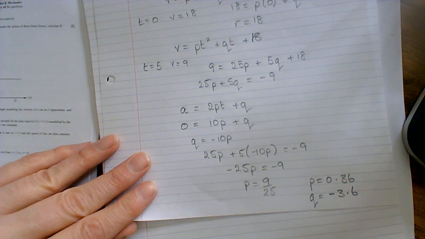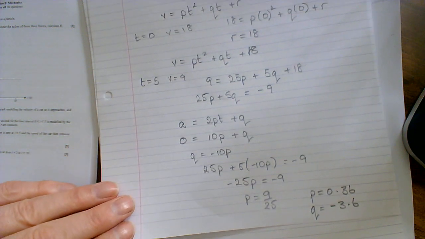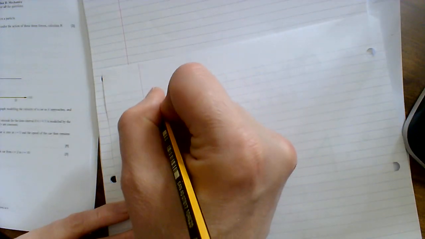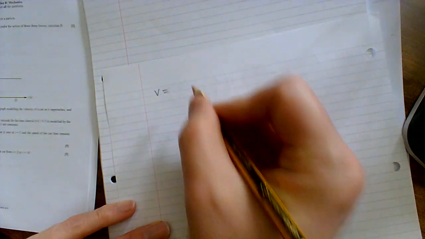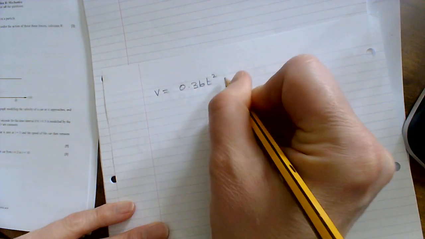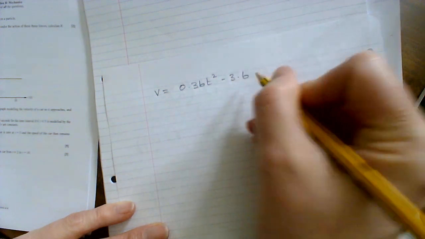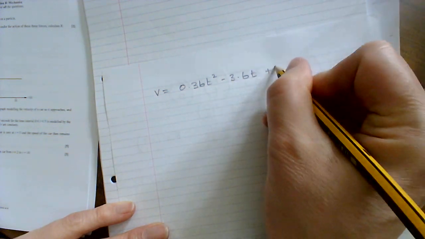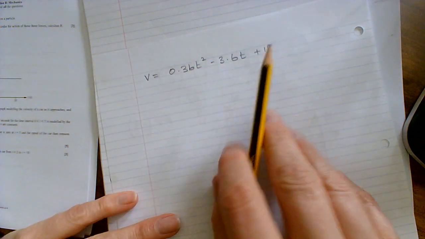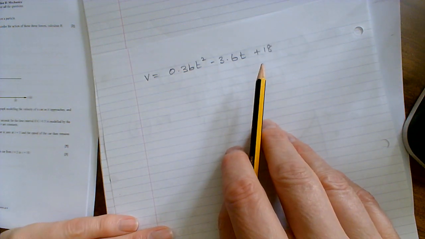And then we can finish with the equation for the velocity up here. So V equals, I'll just finish there because I might have that formula to finish with. So V equals, P was 0.36 t squared minus 3.6 t, and then we had the plus 18 at the end, didn't we? Alright, let's just check everything. So we've got 18 there, Q is minus 3.6 and 0.36. There's our velocity. Okay. So that's that part.